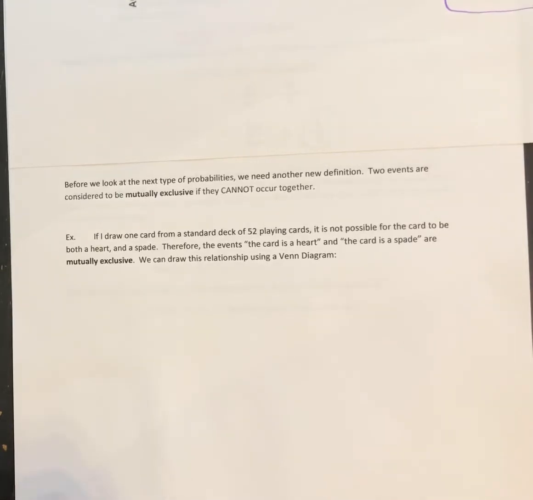All right, we are continuing on here with looking at theoretical probability calculations, and we're going to be moving into how to find probabilities of "or," which means we want the probability that one event occurs or another occurs. So "or" in probability refers to one event or the other or both occurring. In order to move on to these "or" probabilities, we need a new definition, and that is the definition of mutually exclusive.